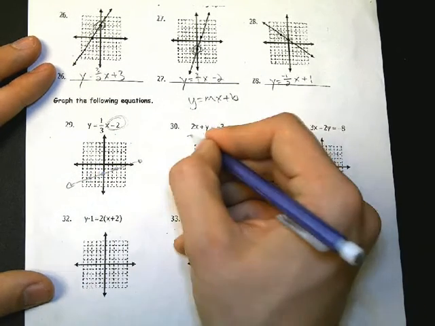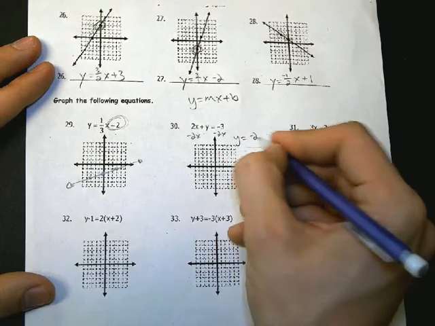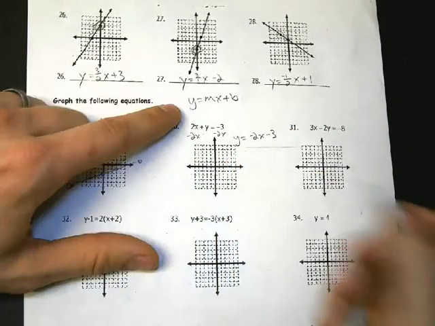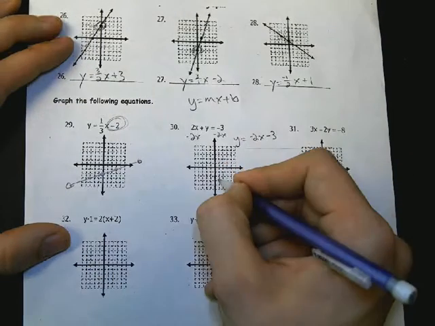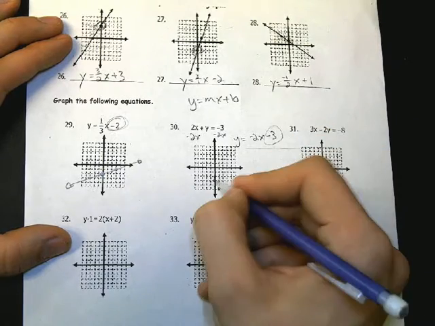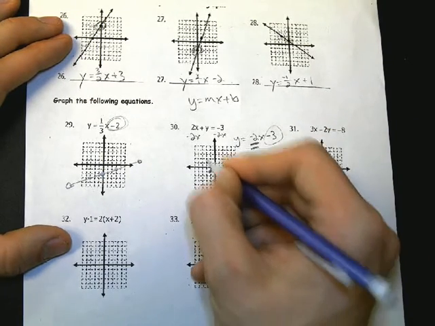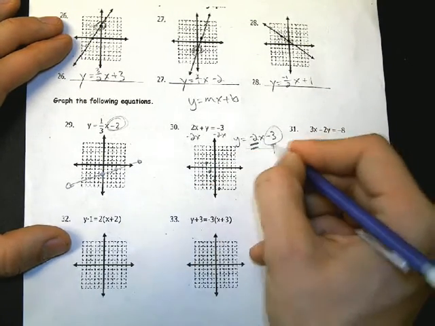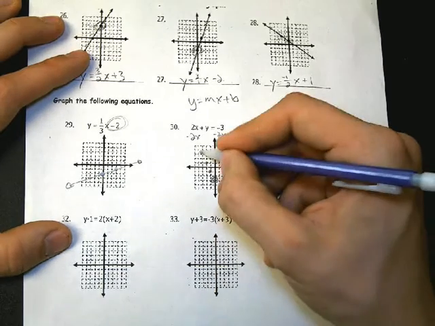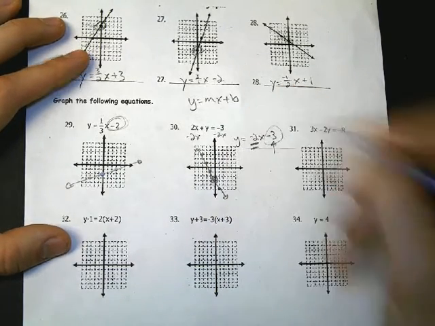Number 30, I'm going to pull that 2x from both sides, and all this does is put it into y equals mx plus b form. It allows me to graph it just a little bit faster. I like having it where the slope is readily available, which is negative 2 here, and the intercept is readily available, which is negative 3. That's this point right there. And then I just count the graph off. It just makes it easier for me.